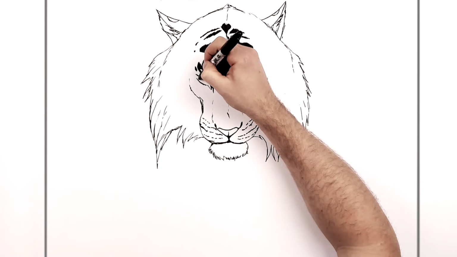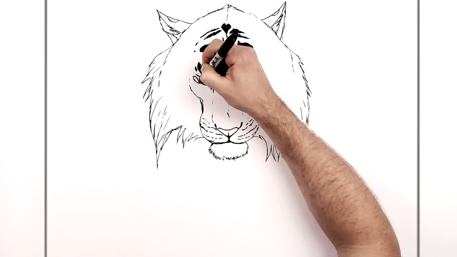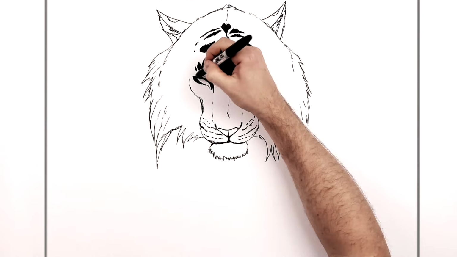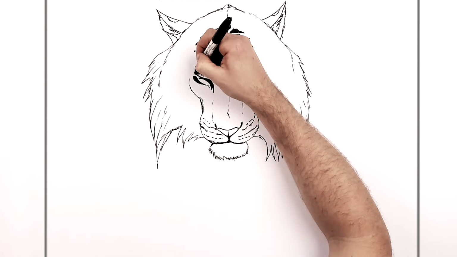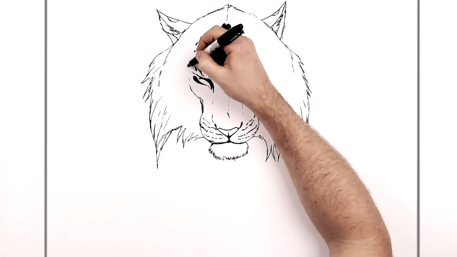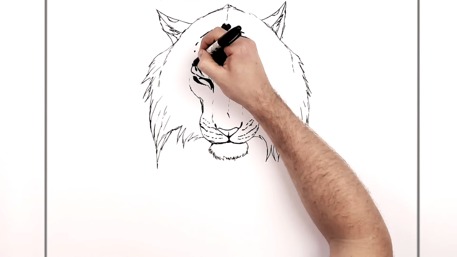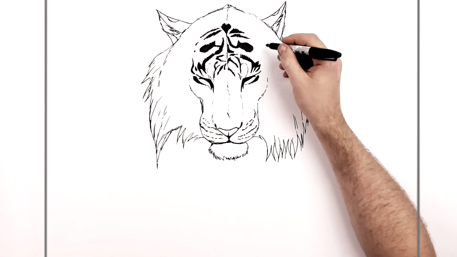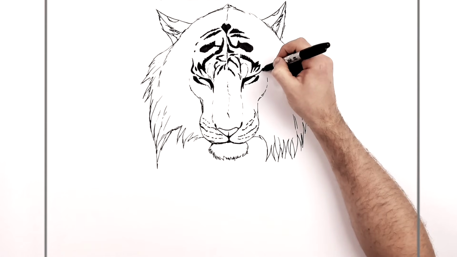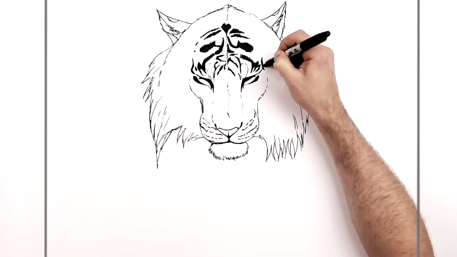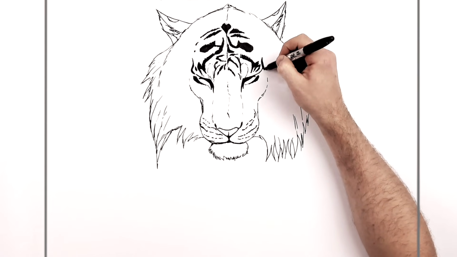One right on the corner of his eye here. Just underneath the eyes there. And one comes out from the back of the eye up this way. So the stripes are what make the tiger stand out a little bit, especially when you're drawing it.